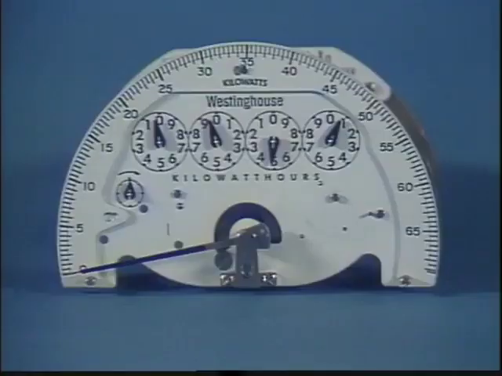The mechanical register is associated with what is known as the block interval method. The thermal register is associated with what is known as the lagged method. And the electronic register can be programmed for either method. In this part of the program, we're going to look at the block interval and lag methods of demand metering.